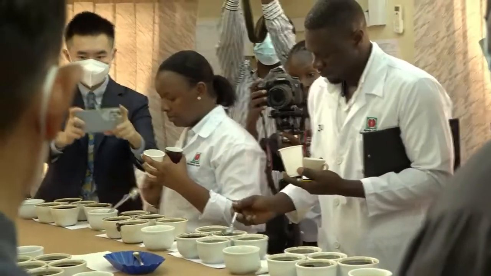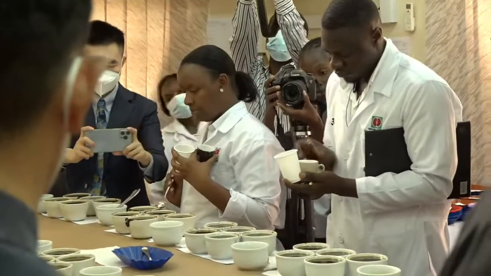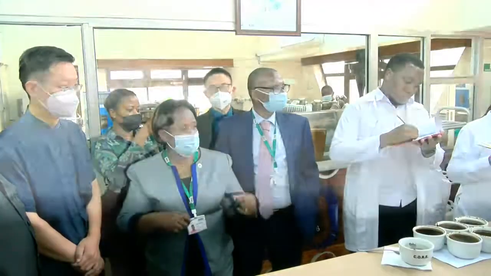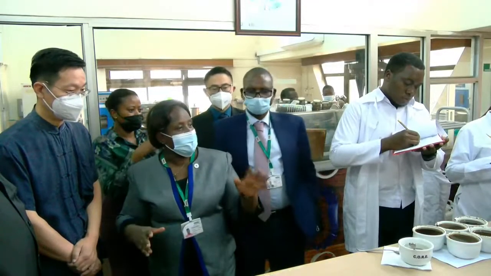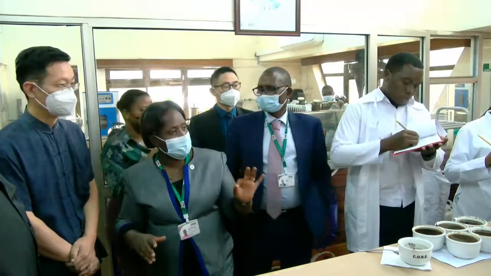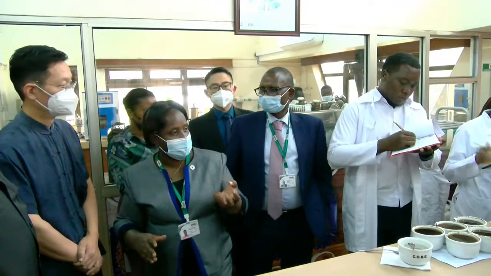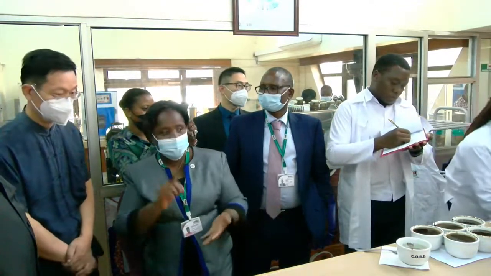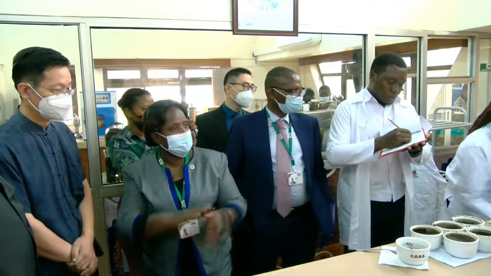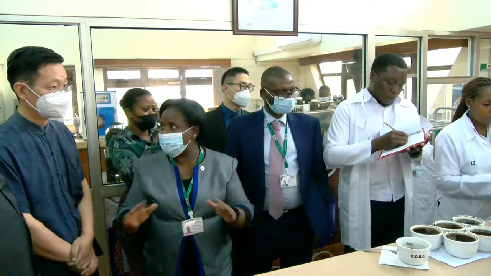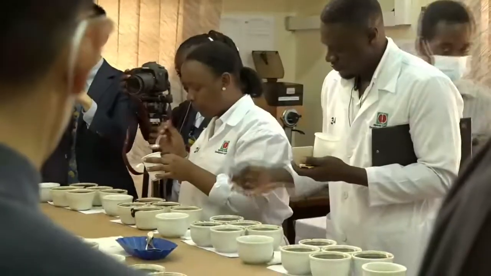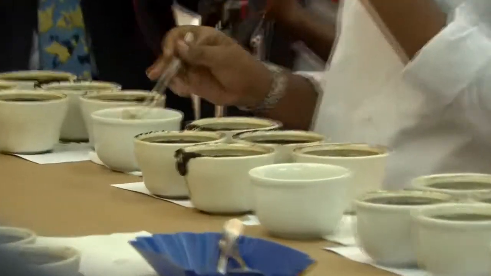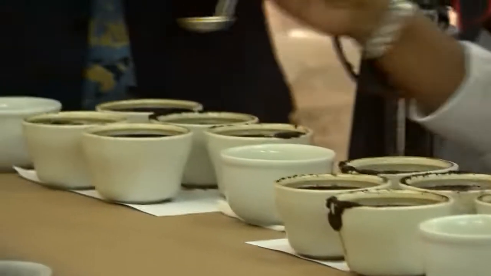And all this coffee is coded. They don't disclose the name of the producer or the producing area. It is coded and given to the testers. Each of these testers will test it from the dry fragrance, test the aromas, test the cup, and record. When they finish the testing, they are going to sit in an area, discuss each of these coffees, then reach a consensus on the score that should be given to this coffee.